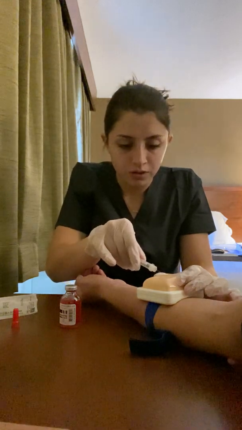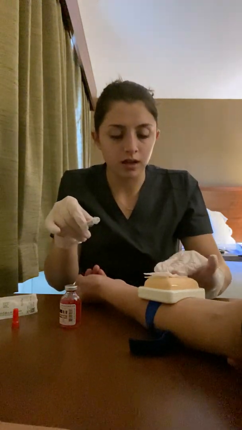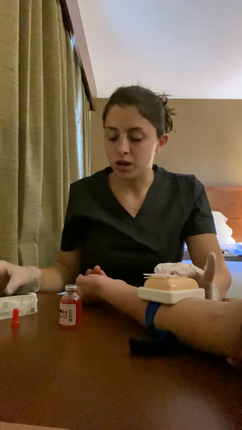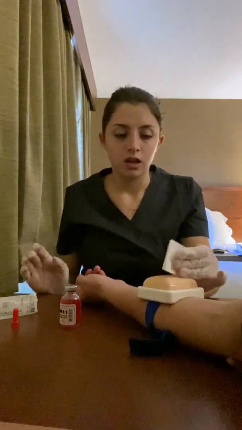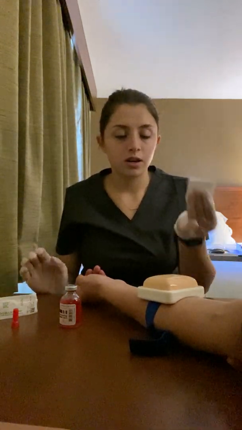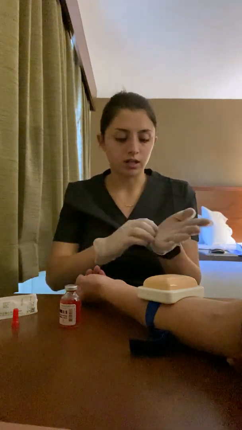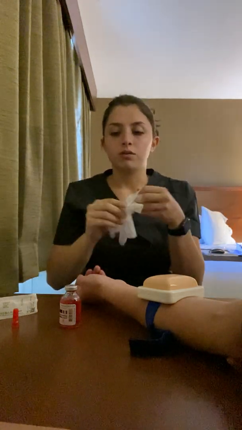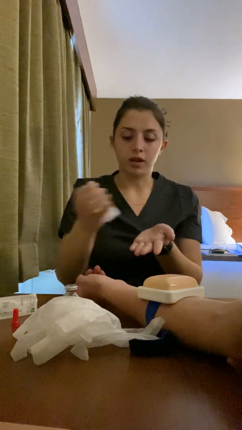Now I'm going to remove the needle and hold gauze over it, and I'm not going to recap the needle. I'm not going to massage the area either, and there's no blood, so I'm not going to use a bandage. I'm going to remove my gloves and perform hand hygiene.